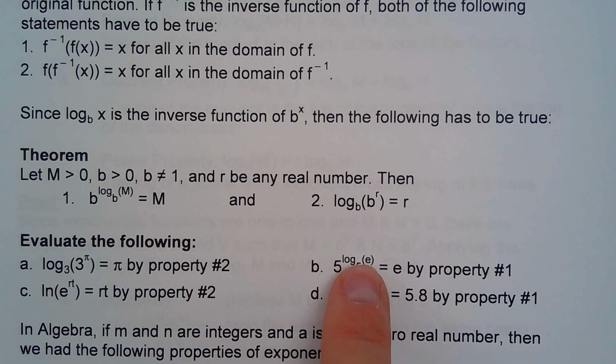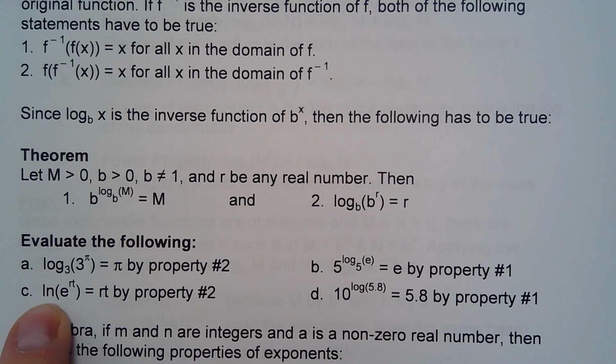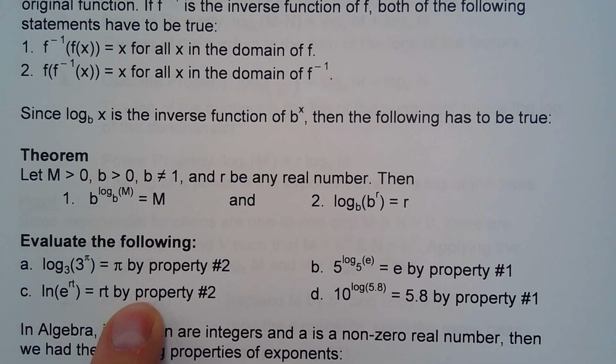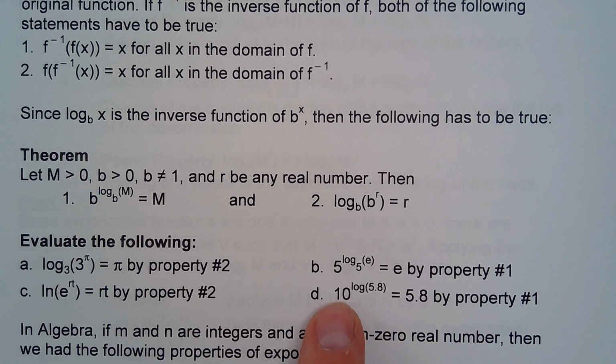5 raised to log base 5 of e gives me e. Natural log of e to the rt is rt, just gives me the exponent for the answer. 10 to the log of 5.8 gives me 5.8. Just composing a function with its inverse.